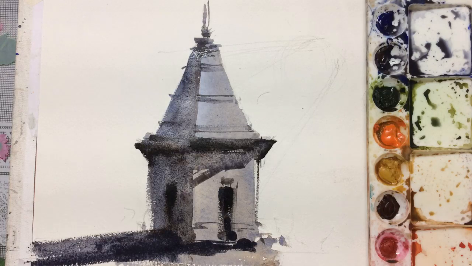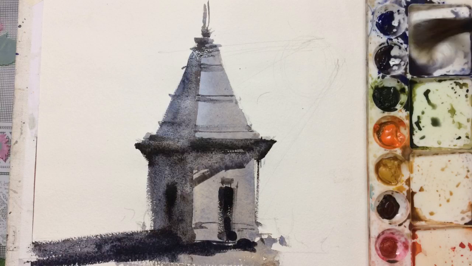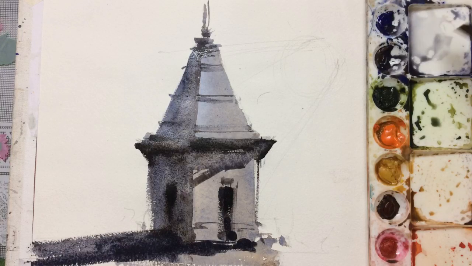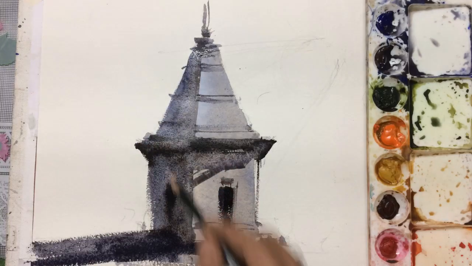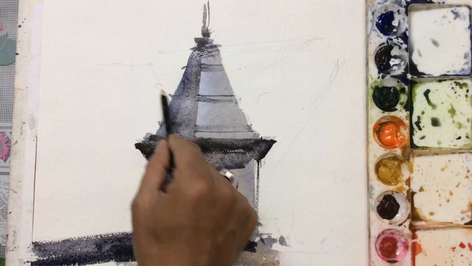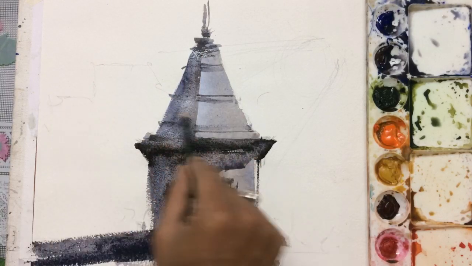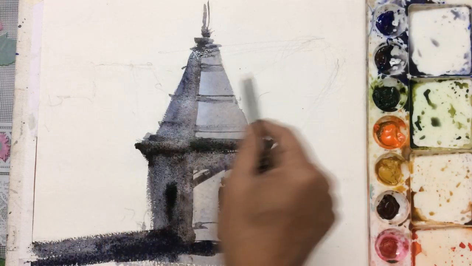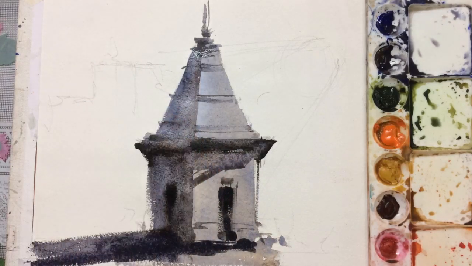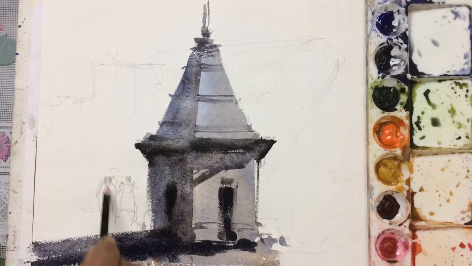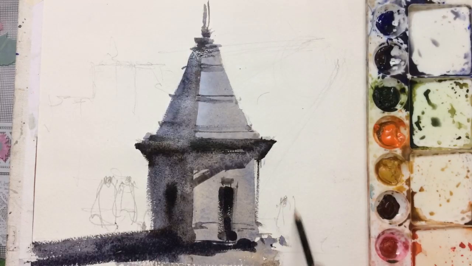Now let's make it a little more meaningful. Suppose you have some more temples or some more structures here, some building or anything which is also having a similar kind of light and shadows. And probably there is a couple of guys standing here, chatting, a possible kind of scenario.